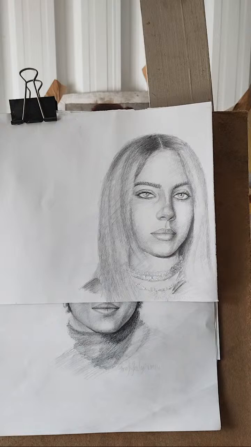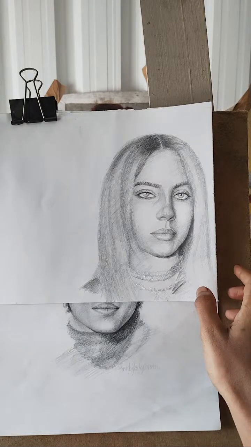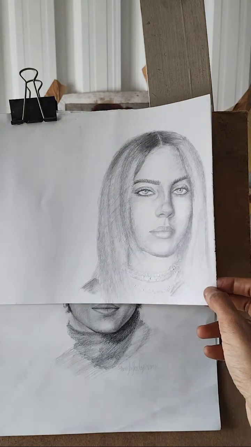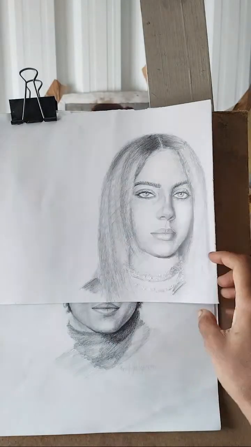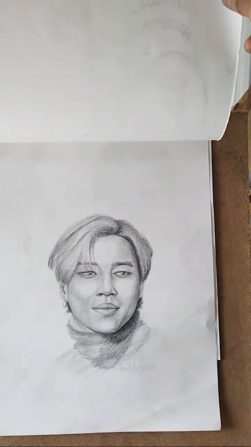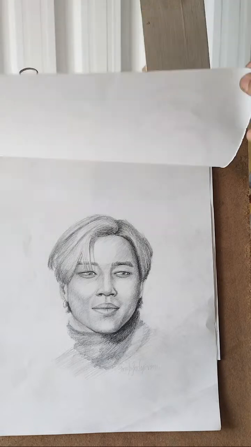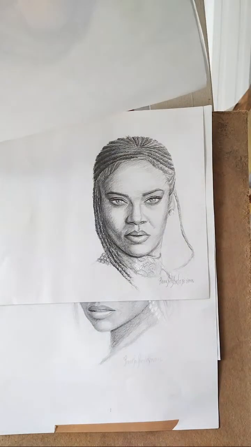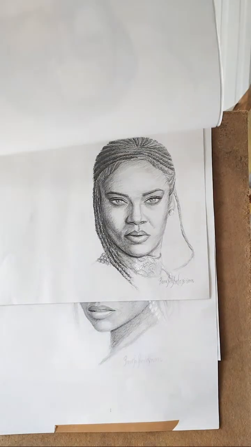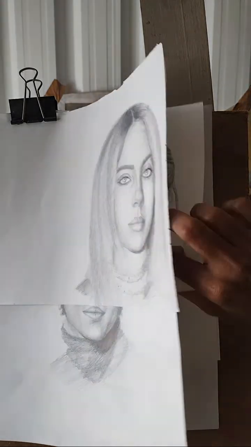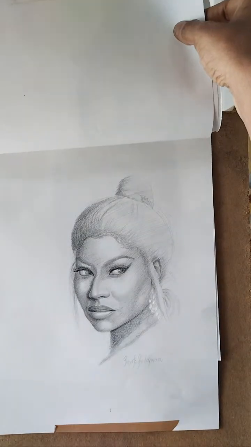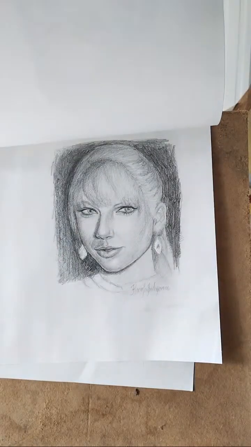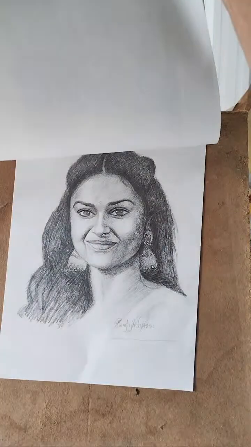Now see, these are few of my portraits. Realistic portraits. This is Billie Eilish. She is an American singer, pop singer. This is Jimin, Park Jimin of BTS band. This is Rihanna, US singer. This is Nicki Minaj. This is another US singer. This is Taylor Swift. And this is Kitty Suresh.